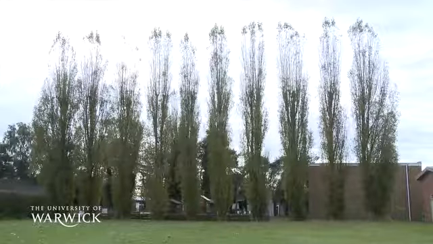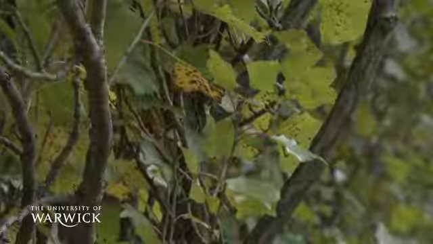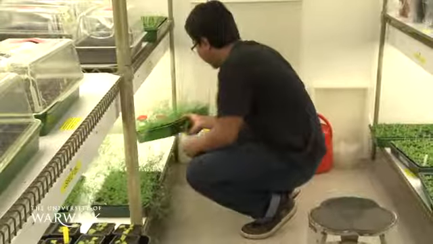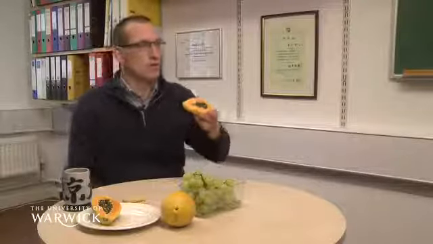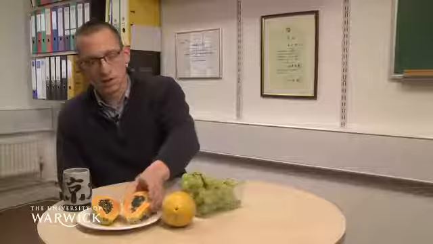So we are interested in comparing DNA sequences from different plant species, and we are looking at species that are, in a sense, very different. We look at a big tree called poplar, we look at a little flower called Arabidopsis, and we compare with species like grape or papaya fruits. They look very different indeed, but at the level of the DNA you can actually see a lot of similarities.